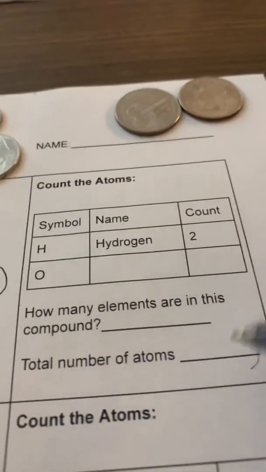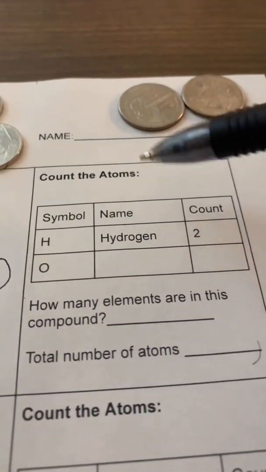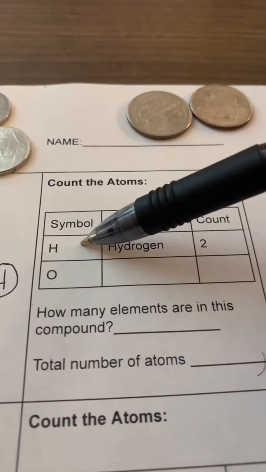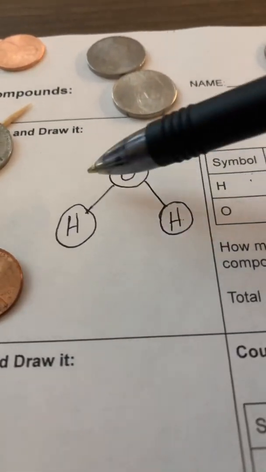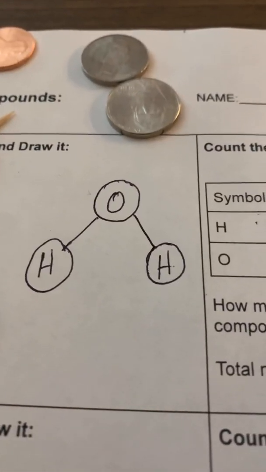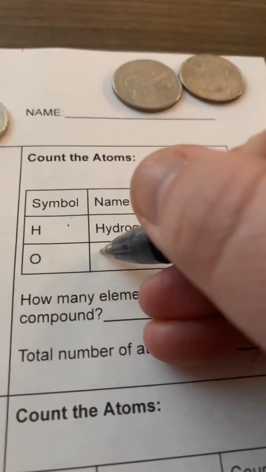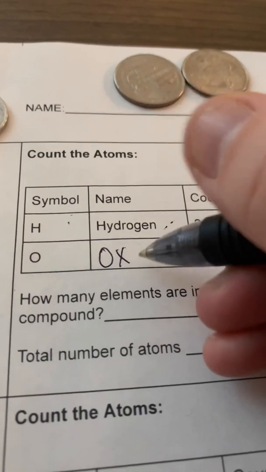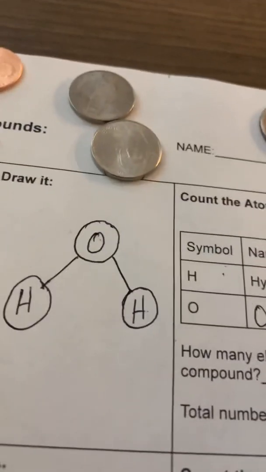Now you're also going to be asked to count the atoms. The first one's already done for you. The symbol goes here, and then the name. So H is hydrogen, and you see how many of them are there? 1, 2. So there's a 2 there. Now let's look at the oxygens. How many oxygens do we see? Just 1. And so here's oxygen. I'm going to put the name in here. So oxygen, and there is only 1. So I'm going to put a 1 there.